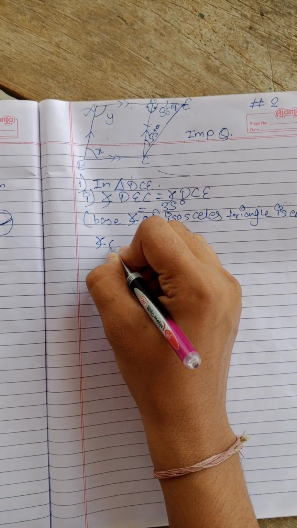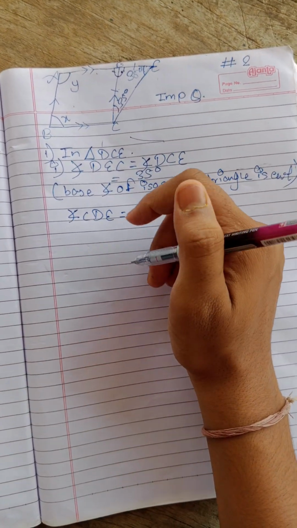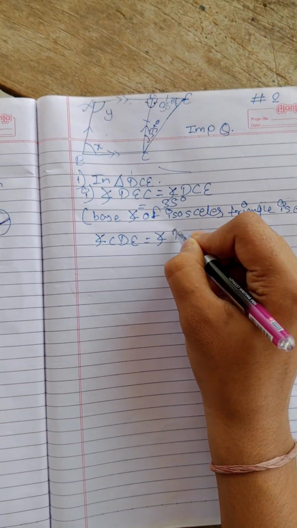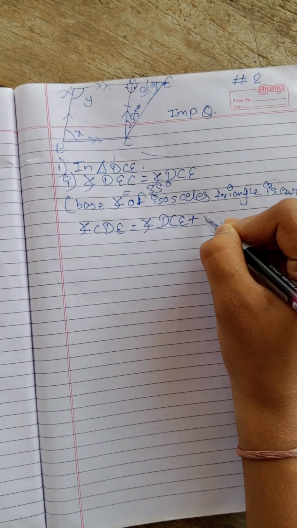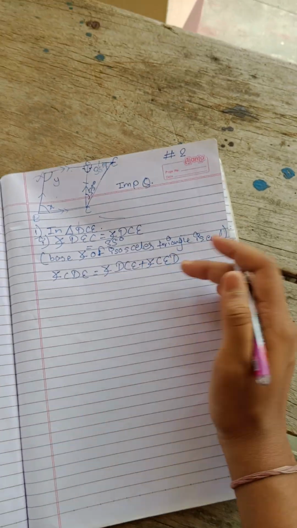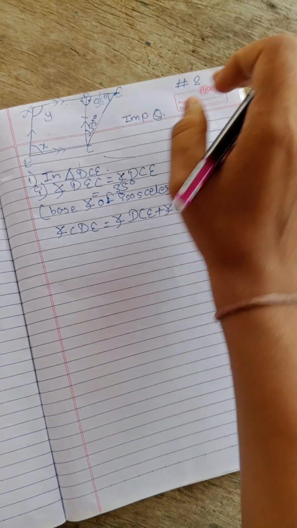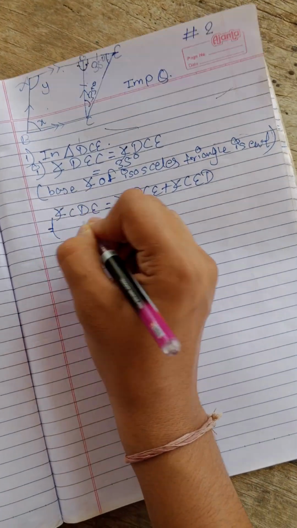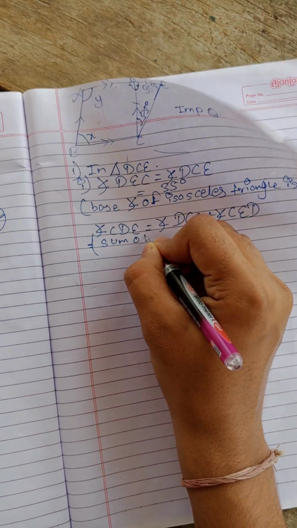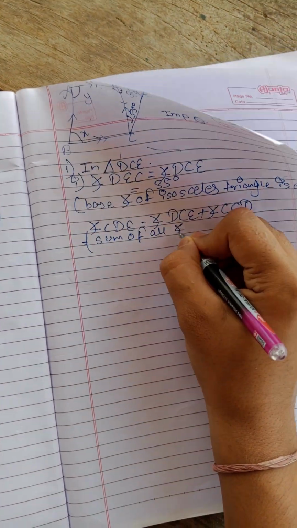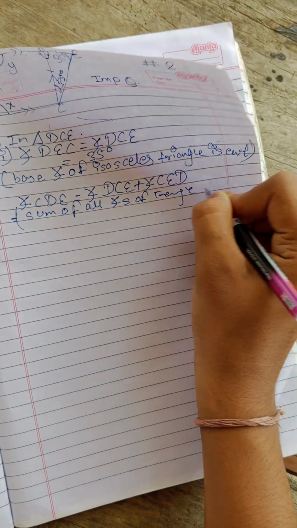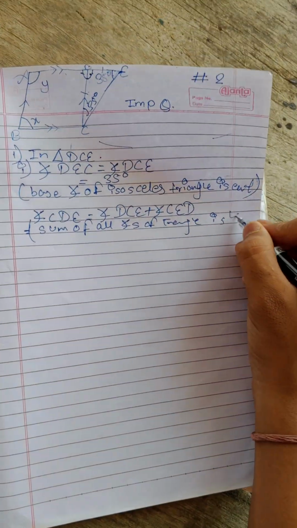So let's find this angle. Angle CDE is equal to angle DCE plus angle CED or DEC. For this we have to write the reason also: sum of all angles of a triangle is 180 degrees.